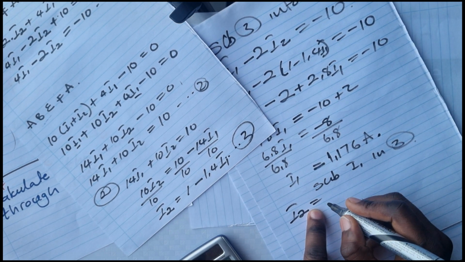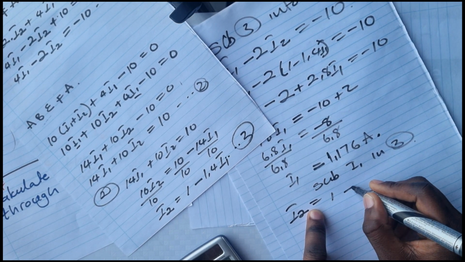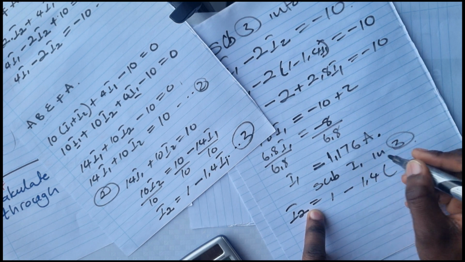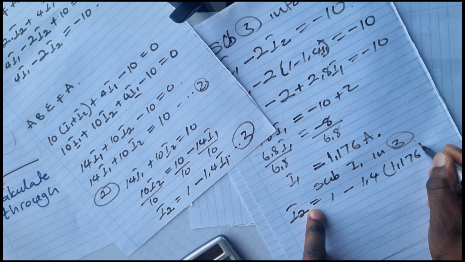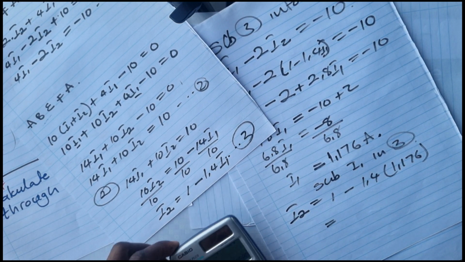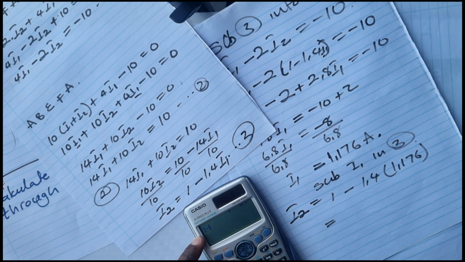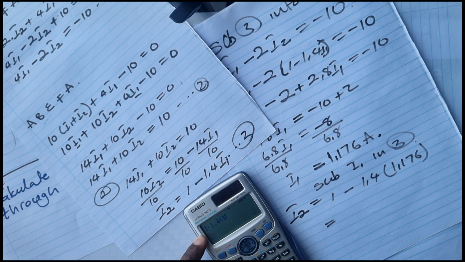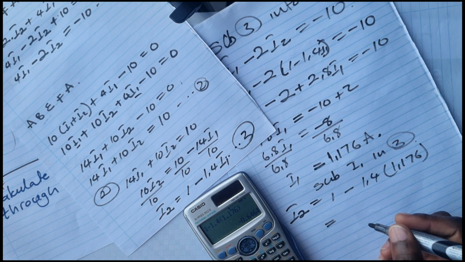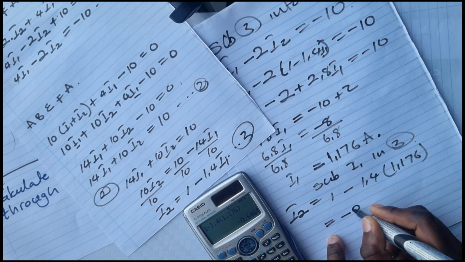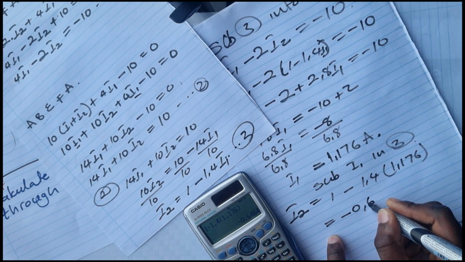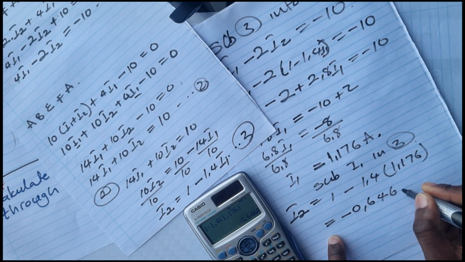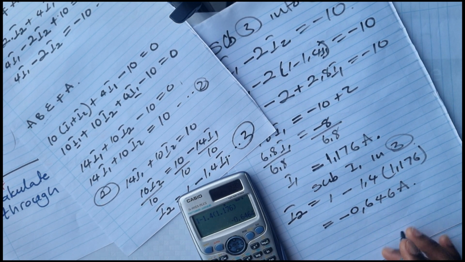Then it's going to be 1 minus 1.4, and I1 is 1.176, to get I2. It's going to be 1 minus 1.4 times 1.176. This will give us minus 0.646 amps.